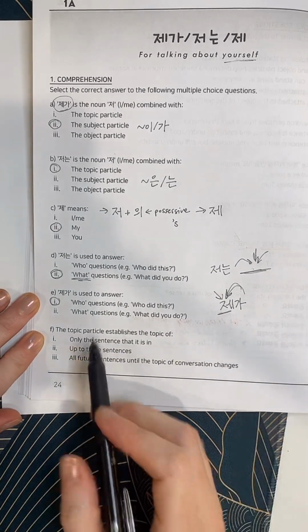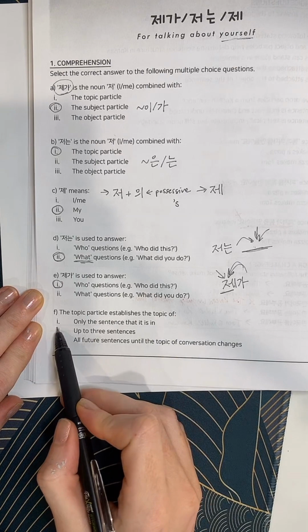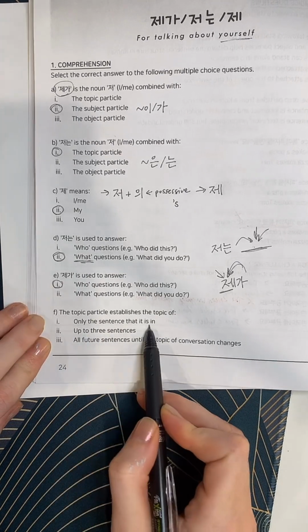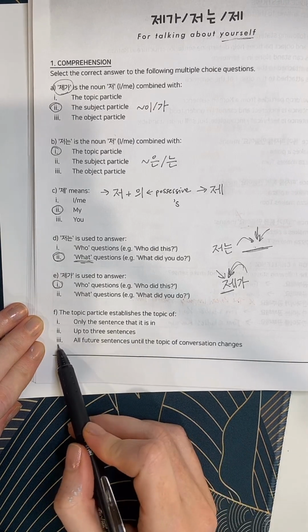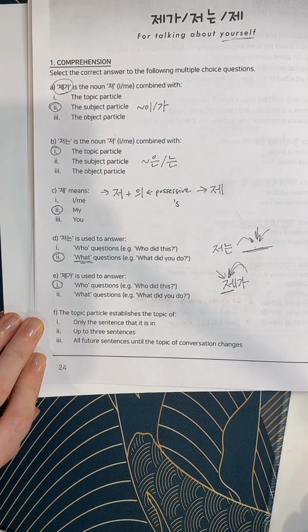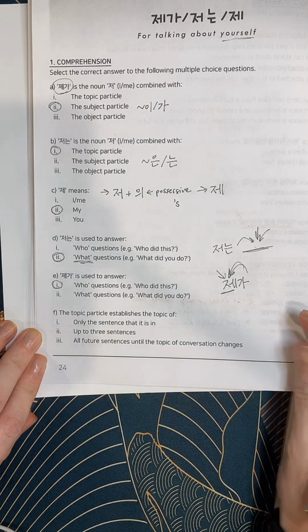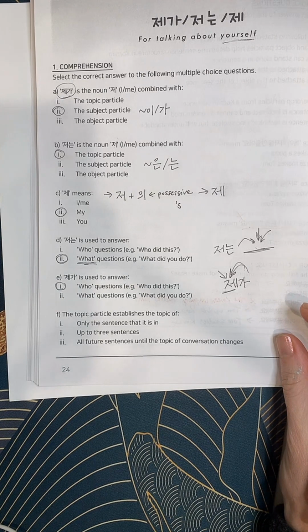Okay, F. The topic particle establishes the topic of 1. Only the sentence that it is in, 2. Up to 3 sentences, or 3. All future sentences until the topic changes. So, this is an interesting feature of the topic particle and one that's easy to overlook as a learner.